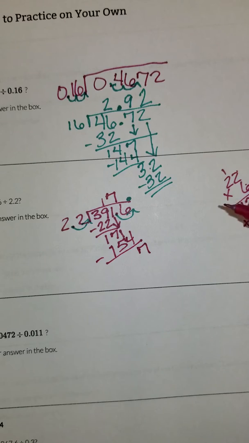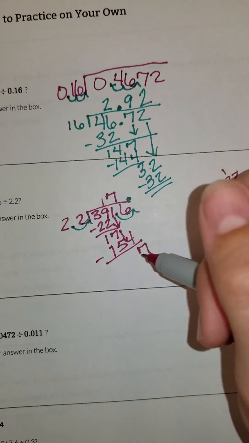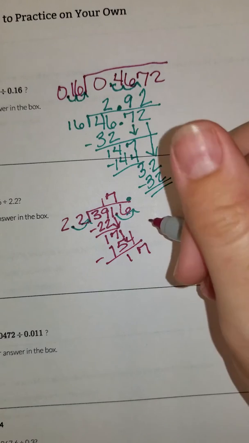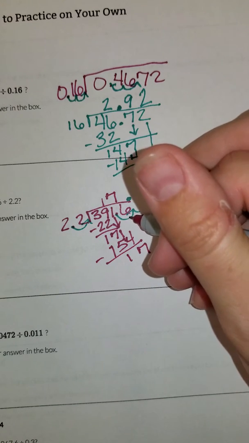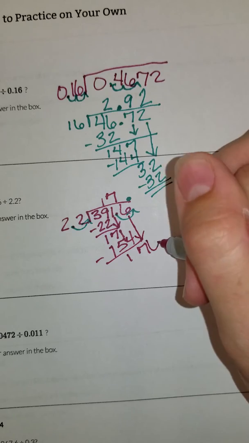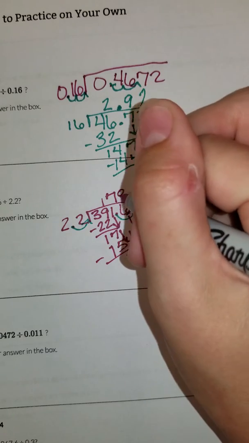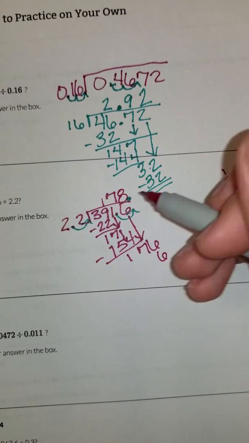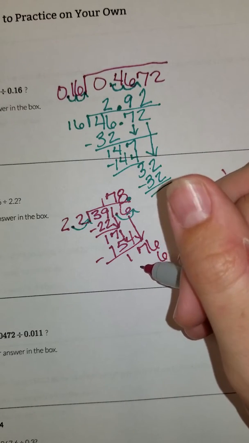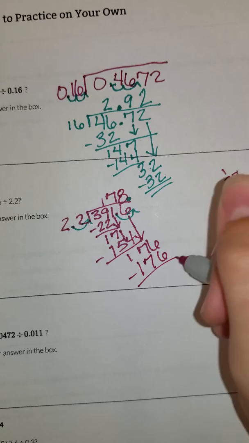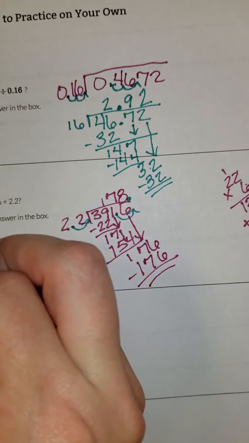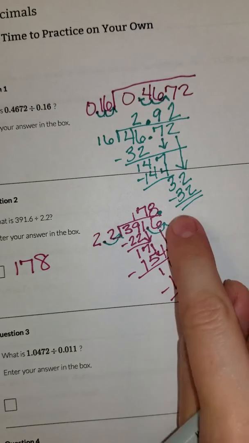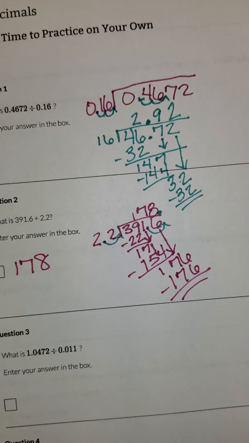If I don't remember, I try the math over on the side so that way my work over here is nice and neat. Okay, and then I bring down my 6. Let's try 8 now. 8 times 2 is 16. Carry a 1. 8 times 2 is 16 plus 1 is 17. So my answer is 178. Okay, because notice my decimal is at the end.